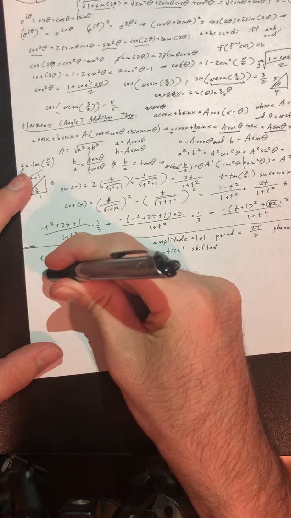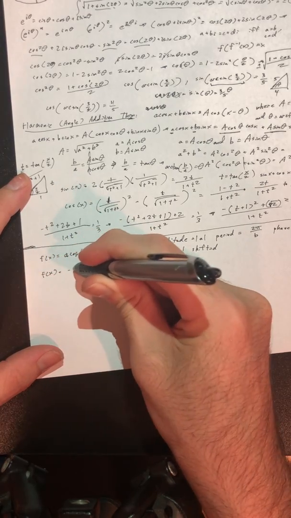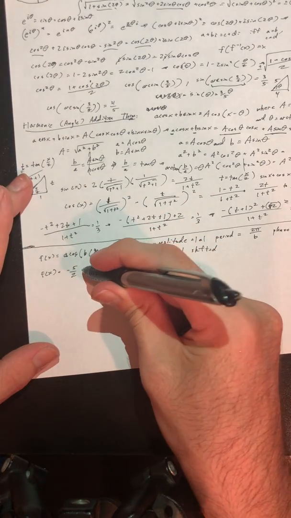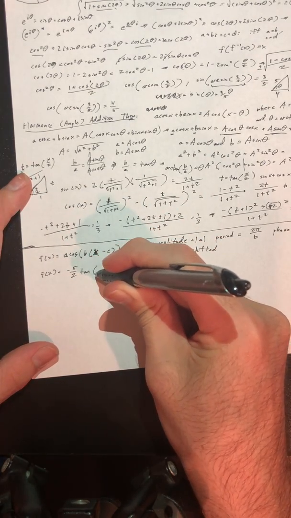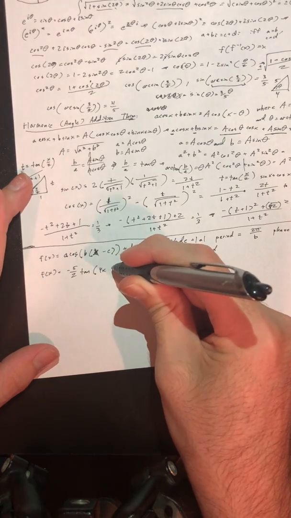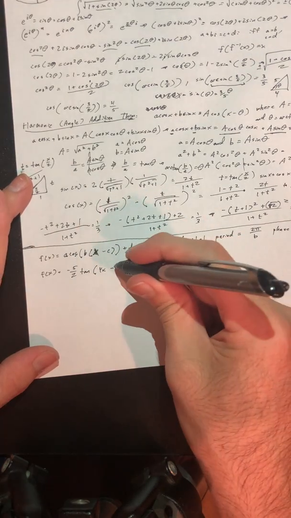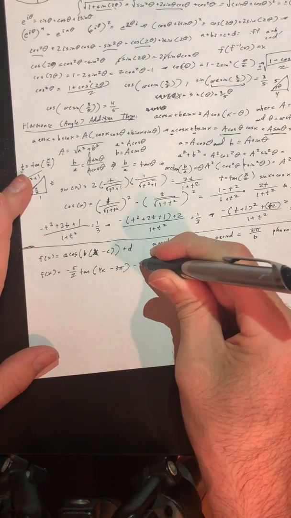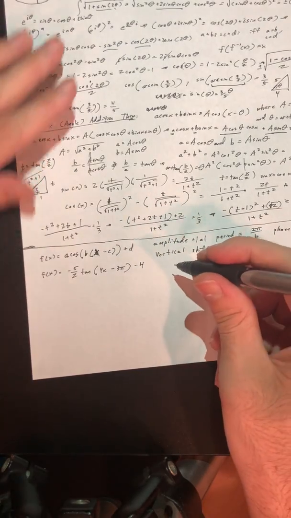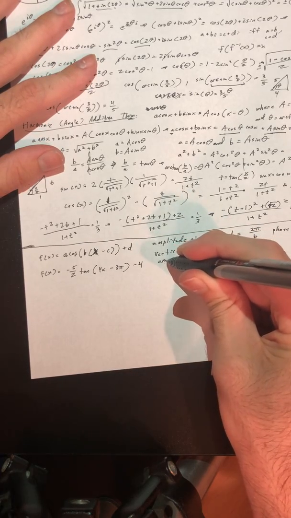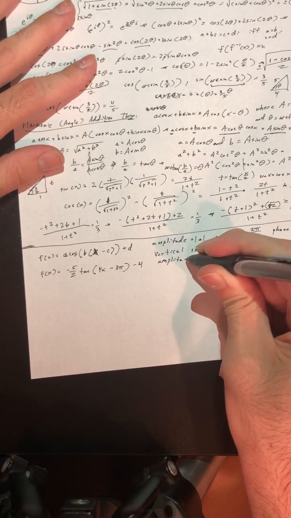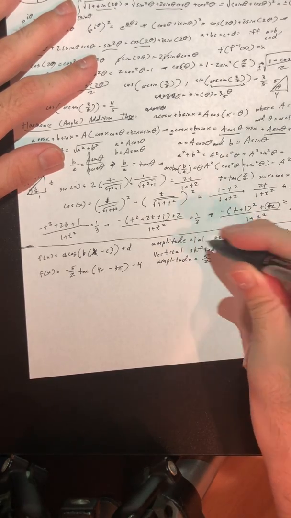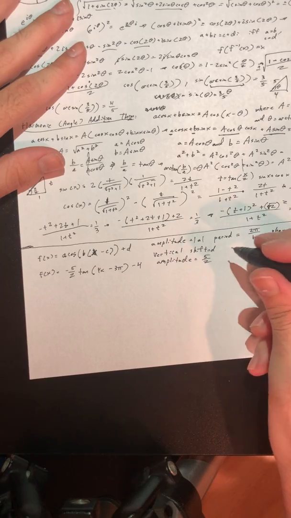If we have f of x is equal to negative 5 halves tangent of 4x minus 3 pi, minus 4, because I used 4. So what is our amplitude? Our amplitude is not negative 5 halves, it's 5 halves. It's the absolute value. Amplitude can never be negative.